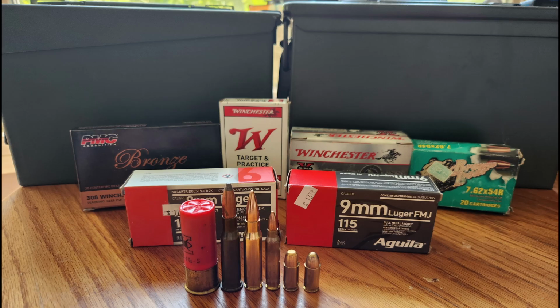The interesting thing for me that I found was that there's 115, 124, and 147 grains. Those are the 3 most common for a 9mm round. The 124 is kind of like the happy medium, where it doesn't have as much recoil as the 115, but it also has better stopping power.